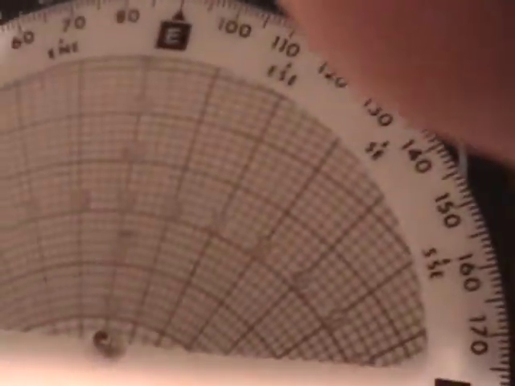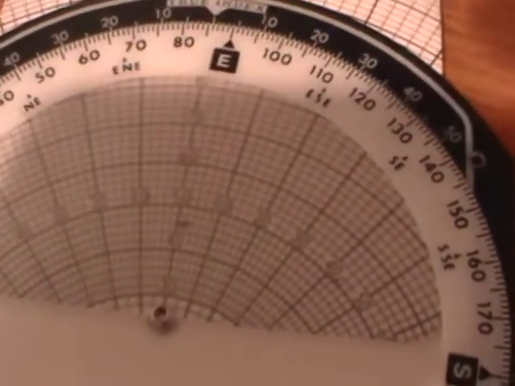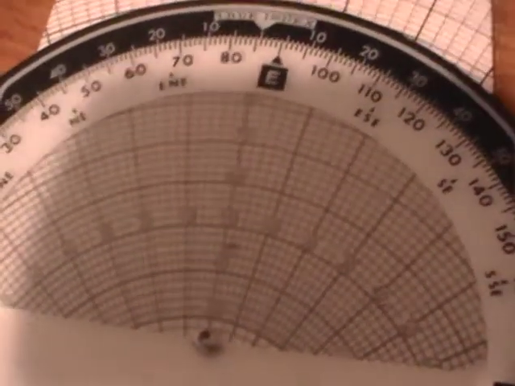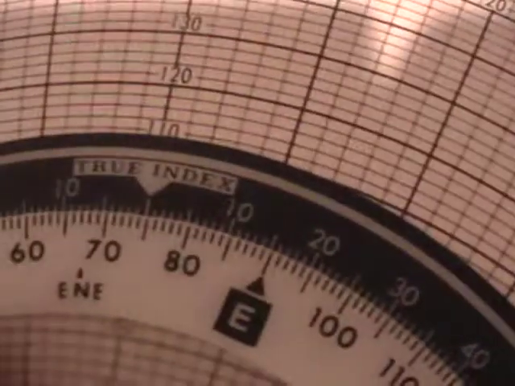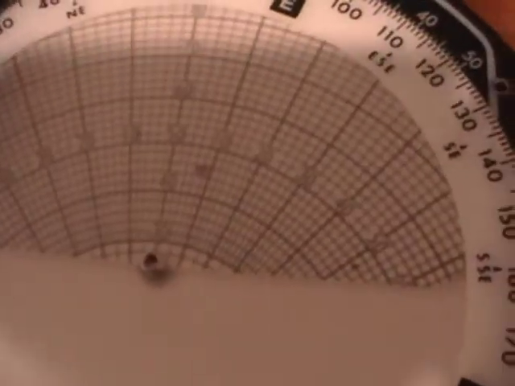When you're changing legs, if the wind is the same everywhere, you don't have to move the dot. You can just re-rotate this to whatever new true course you're flying. In this case, it's 72. You will need to re-slide this because that will shift the position of the dot. So we're going to hold 41 knots. So we just slid that down to 41, and there's our new wind correction angle. It's 9 degrees.